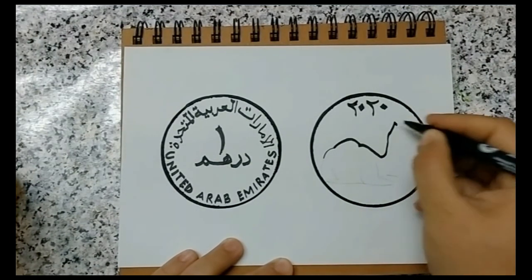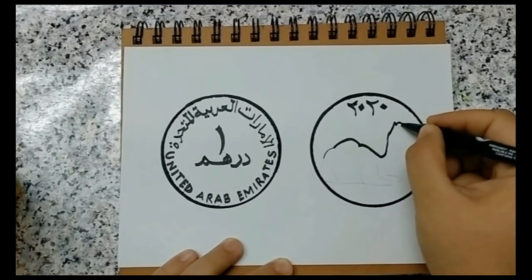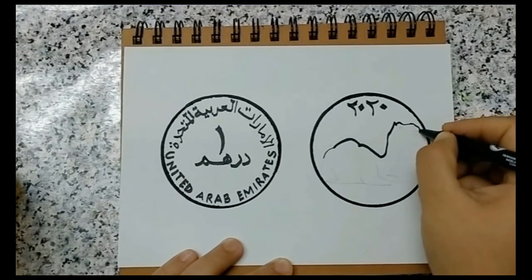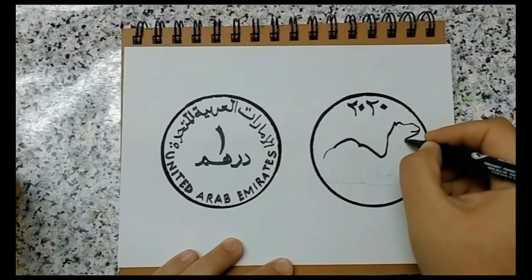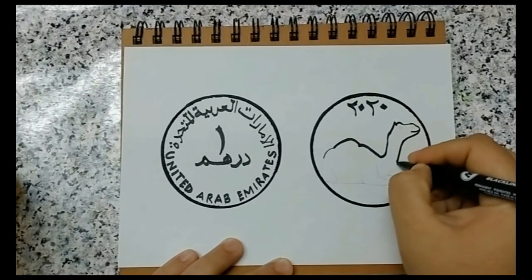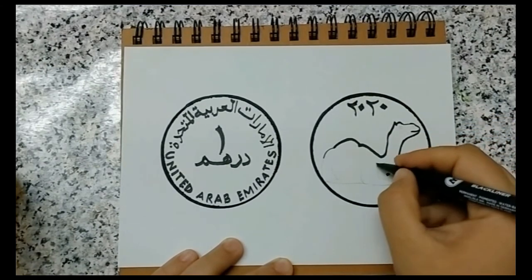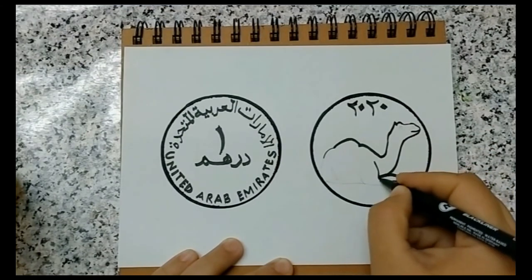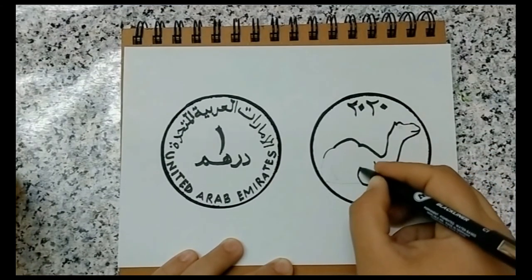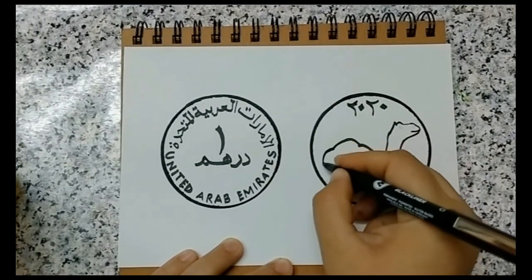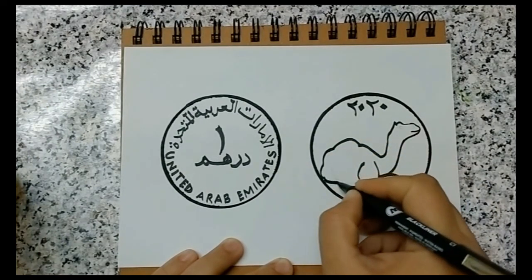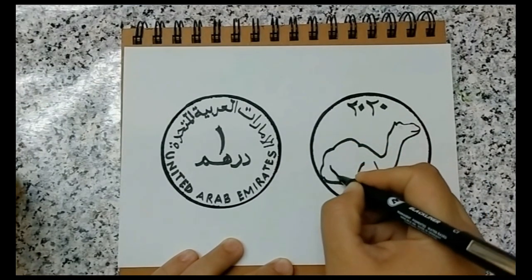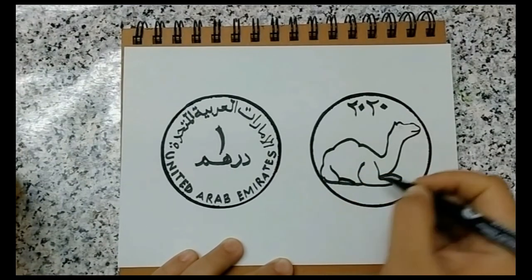As you can see, I have written the date only in Arabic. Usually the date shows the beginning and the end when the coin was made till the year that it's running. But I decided to write only 2020 on my coin. And I've kept my camel's details very minimum, because it will be difficult if I have very minute details and I'm transferring it to clay.